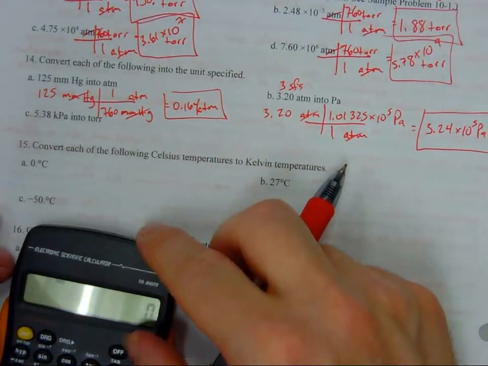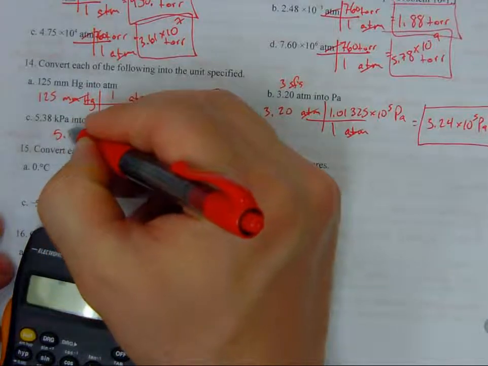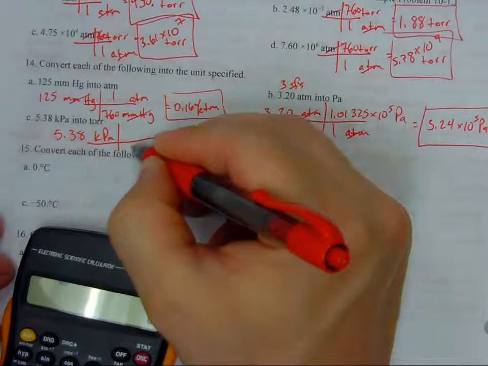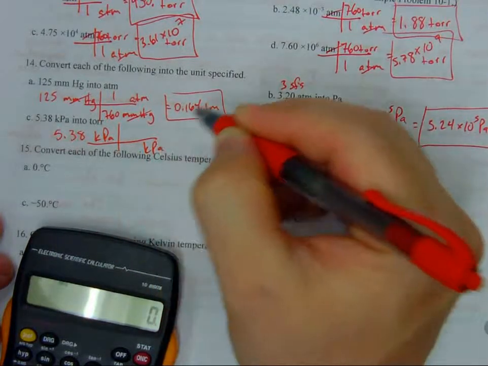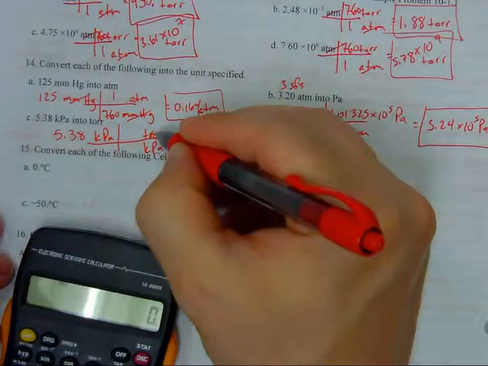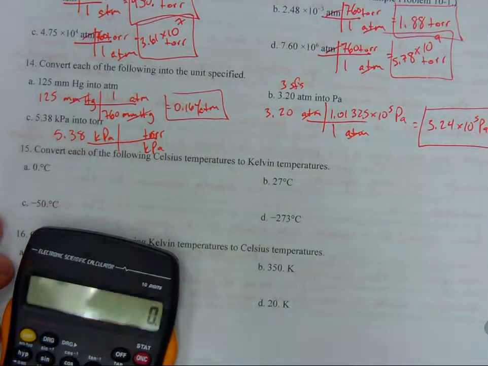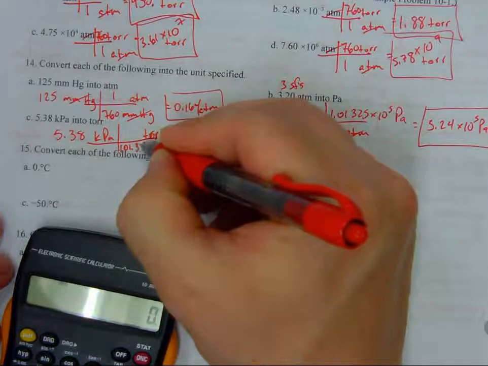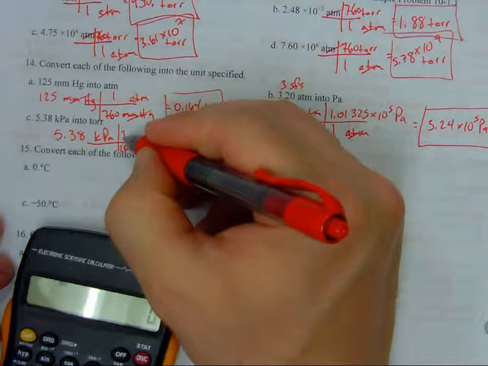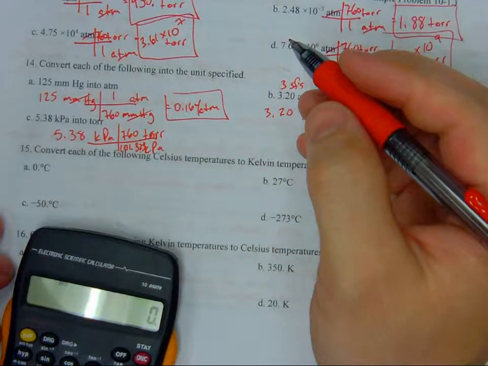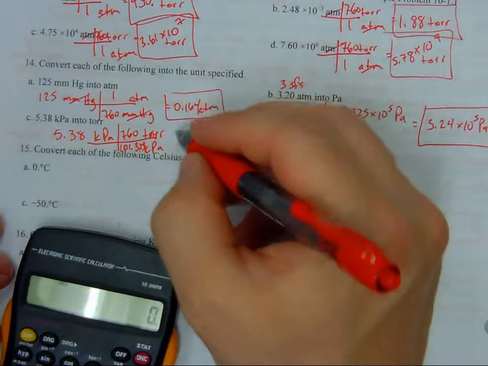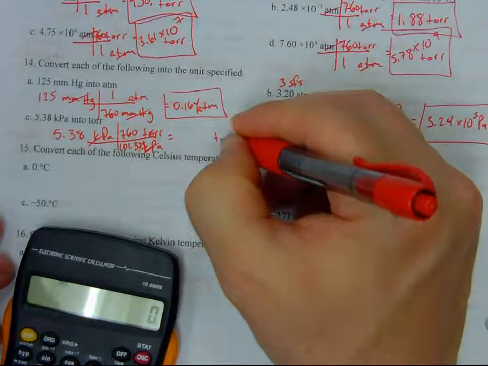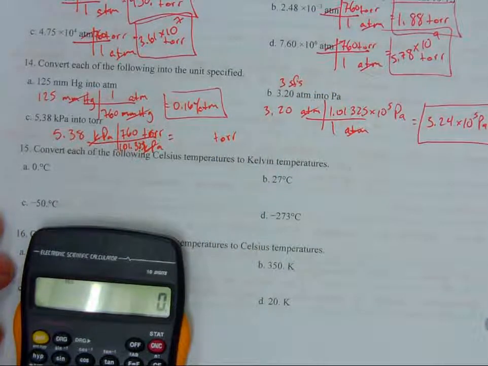And lastly, let's go 5.38 kilopascals. I know I need to convert out of that, so I'll go kilopascals into torr. Well, torr. I know that 1 atmosphere of pressure is equal to 101.325 kilopascals, and 1 atmosphere of pressure is equal to 760 torr. So these are equivalent. There's my conversion factor. I can convert out of kilopascals, and I'll be in torr. So let's see what we get.